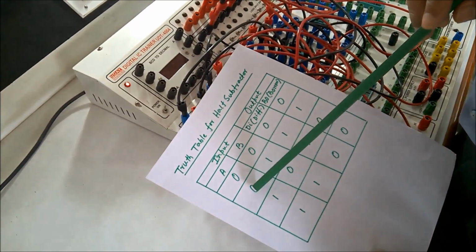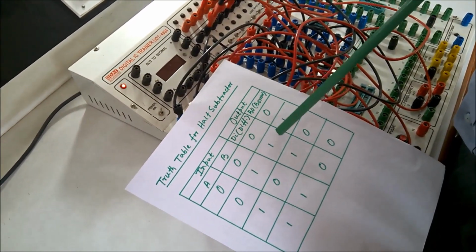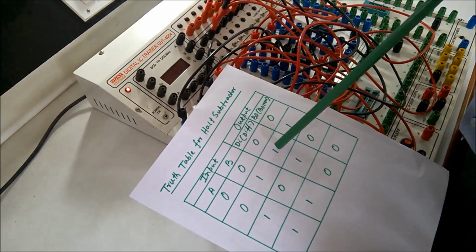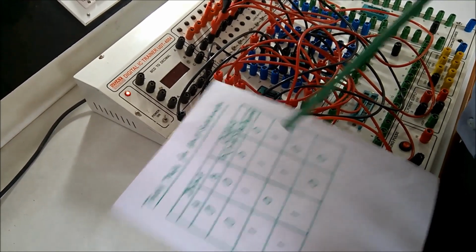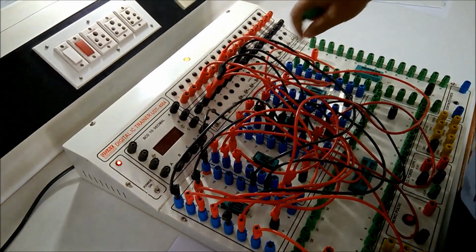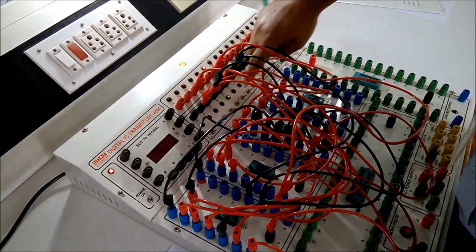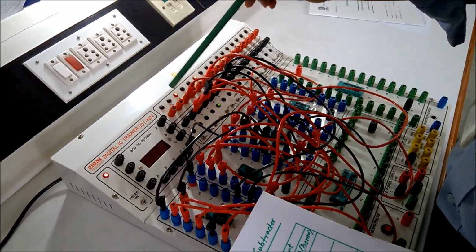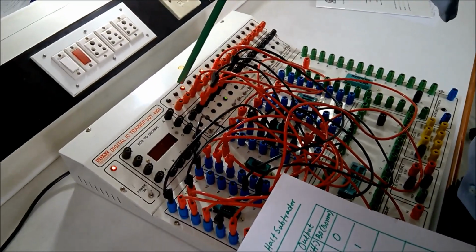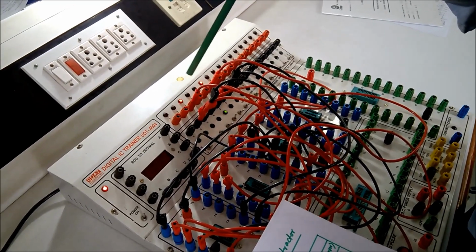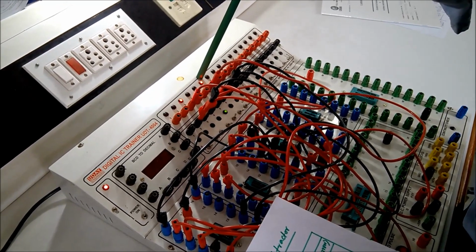Now we'll make A equal to 0 and B equal to 1. Then difference also will be equal to 1 and borrow also will be equal to 1. Now we are making B equal to 1. After making B equal to 1, you can see here the difference equal to 1, borrow also equal to 1.